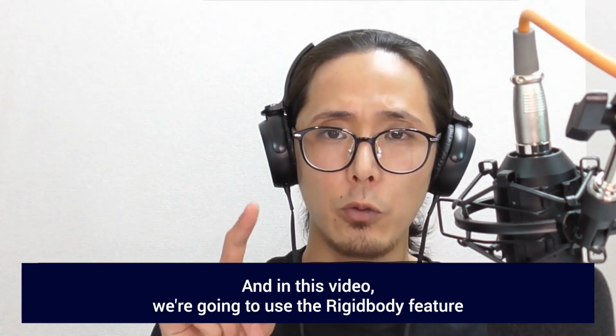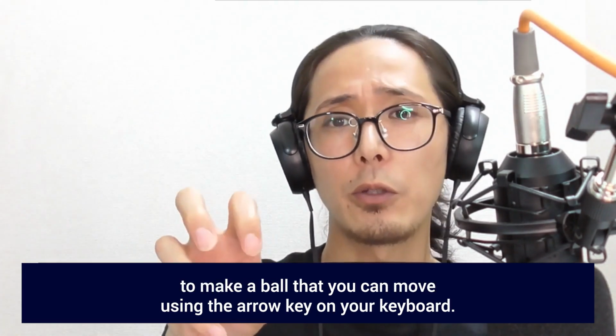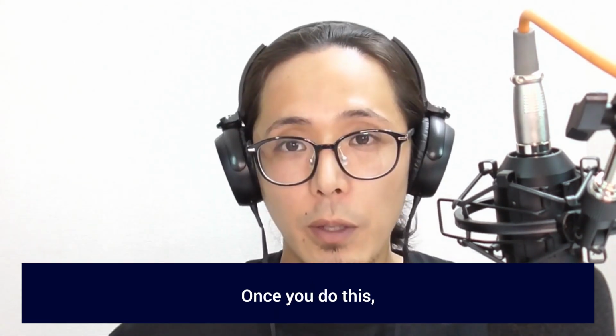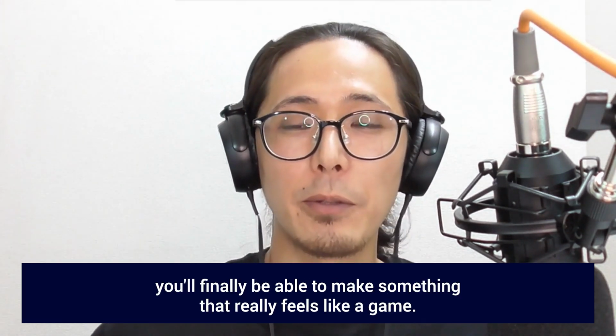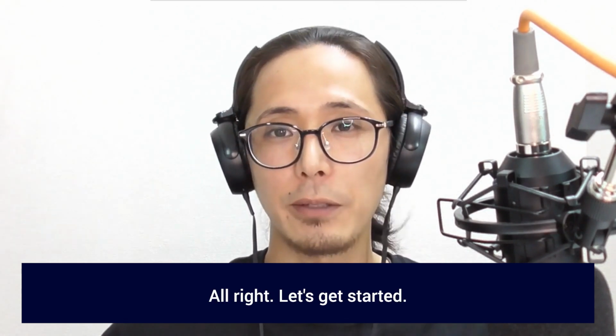In this video, we're going to use the Rigidbody feature to make a ball that you can move using the arrow keys on your keyboard. So, that's what we're going to take a look at today. Once you do this, you'll finally be able to make something that really feels like a game. Exciting, right? Alright, let's get started.